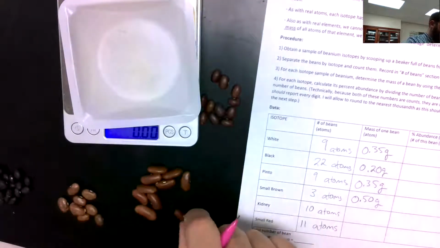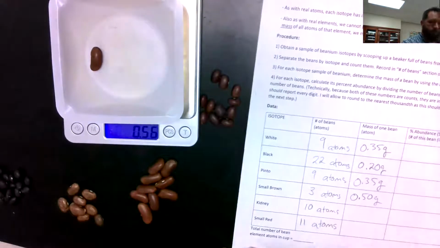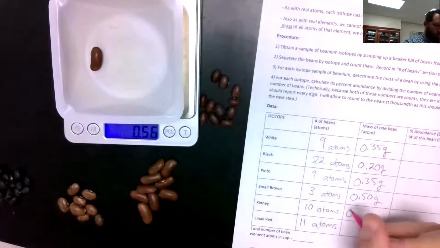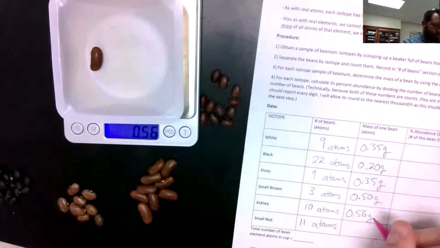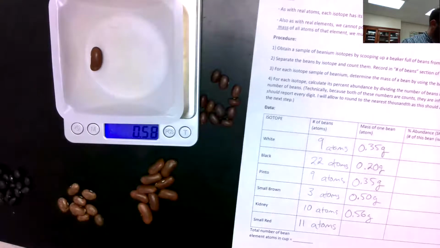Kidney beans. Point five up. Often when it does this, the batteries are kind of going low.